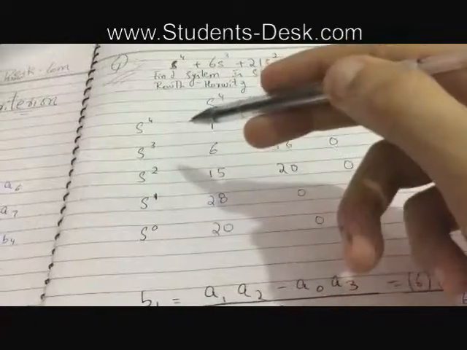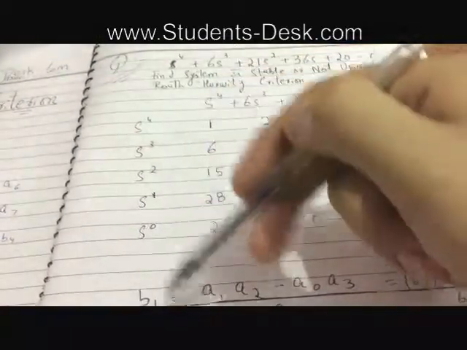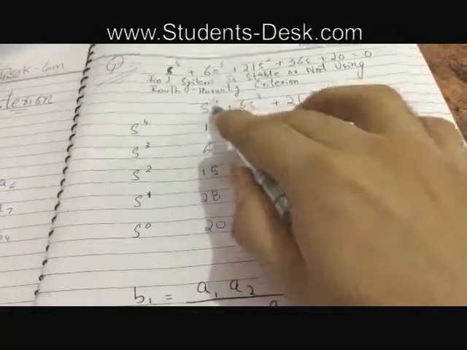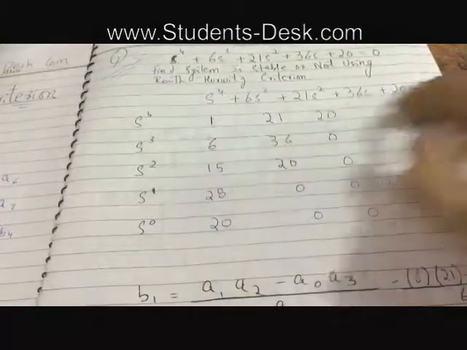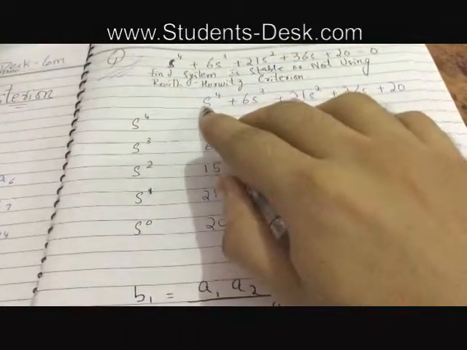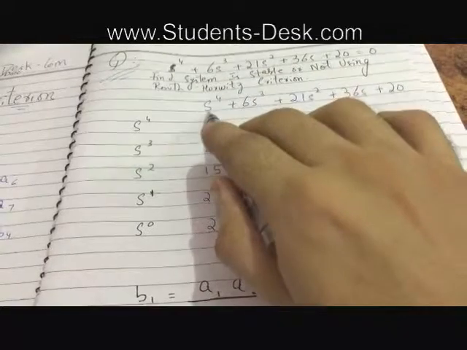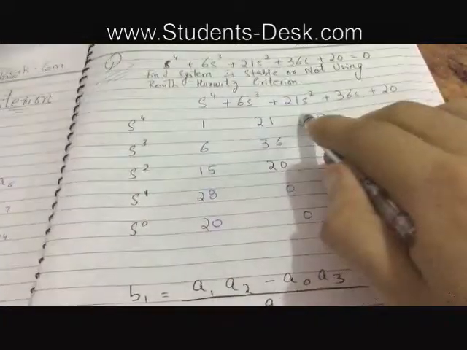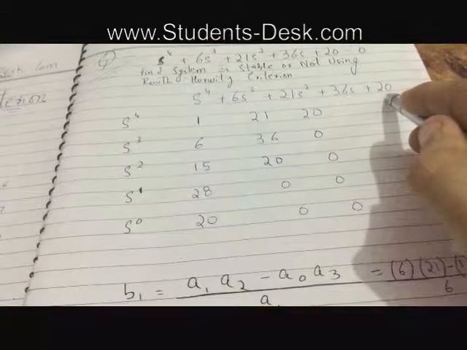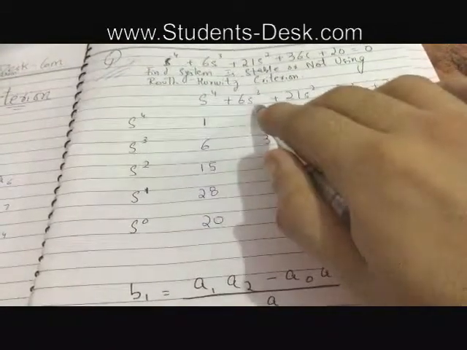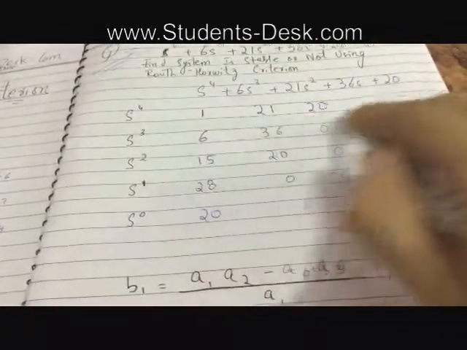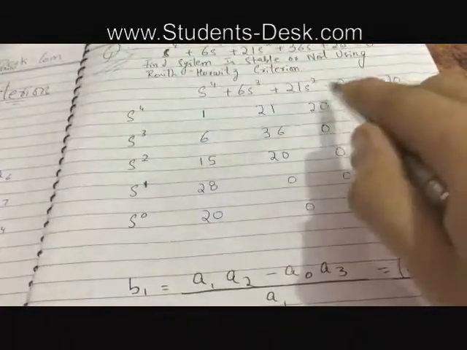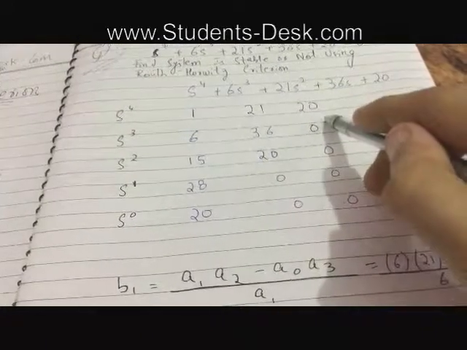Now to find out whether the system is stable or not using Routh-Hurwitz criterion, you will make a chart. The highest power over here is 4 and you have to solve it to 0. Now for making this chart, you should know that the coefficients will start from A0, A1, A2, A3, A4. This will be A0, this will be A1, this will be A2, this will be A3, and this will be A4. Now in the first row, you will choose A0, then A2, and then A4.